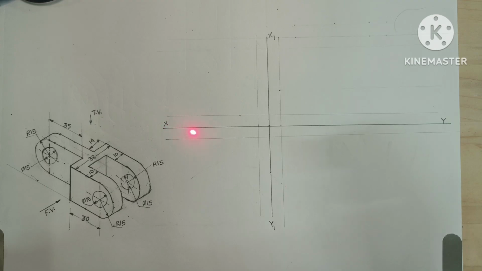First of all, I have drawn the XY line in a dark manner and the X1 Y1 line. Then from this center point I have taken 10 mm distance, and from this point to the left side I have taken 10 mm distance. From this point I have taken the 10 mm distance upward and downward, and I have drawn the faint straight lines, vertical and horizontal. First of all, we will draw the front view here, then the top view here, and the side view here. The right hand side view should be drawn to the left hand side.